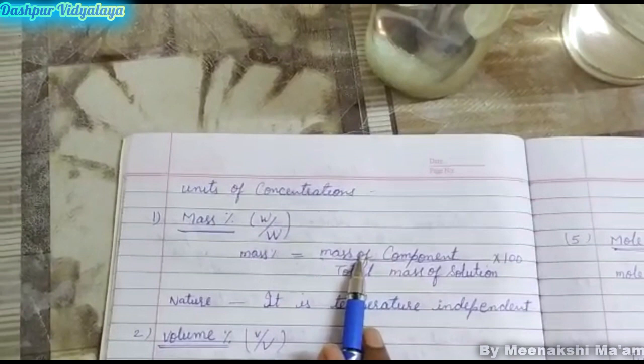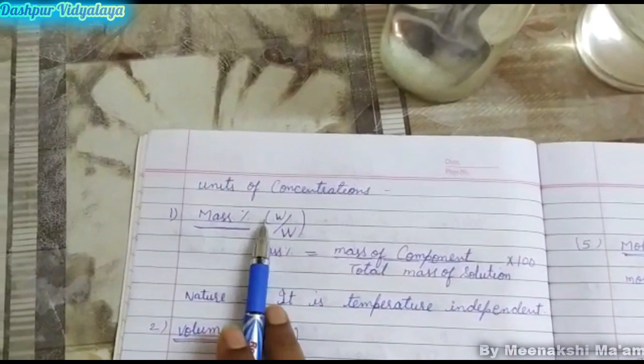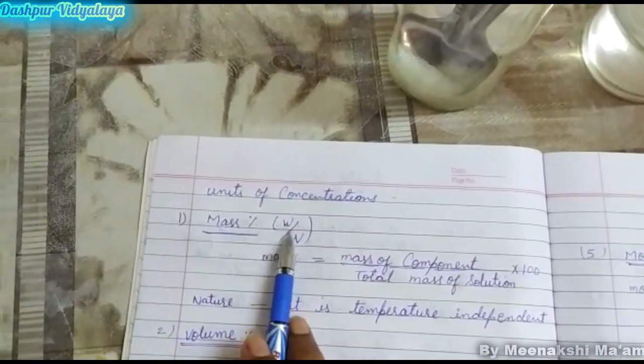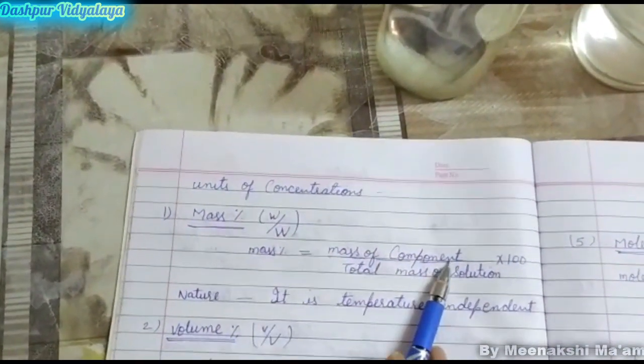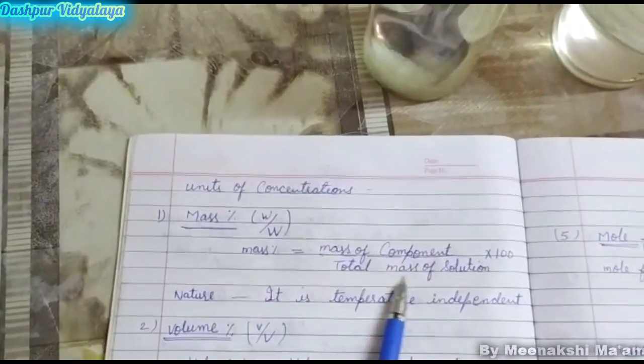The mass percentage formula is, in the numerator we have the mass of component, and in the denominator we have the total mass of solution. And how can we find out the total mass of the solution? Mass of solute plus mass of solvent. And in the numerator, what we have to keep? The mass of the component for which we want to find out the mass percentage. So it can be symbolized as small w divided by the capital W.